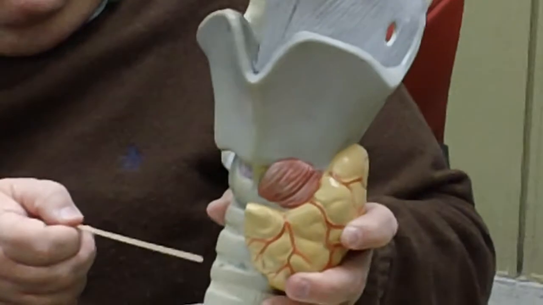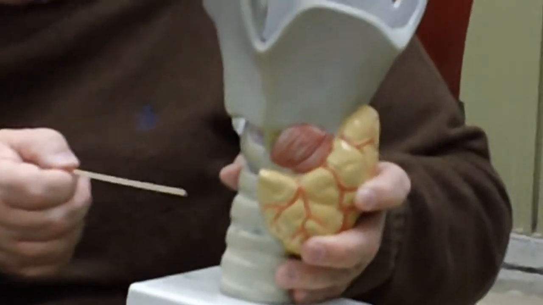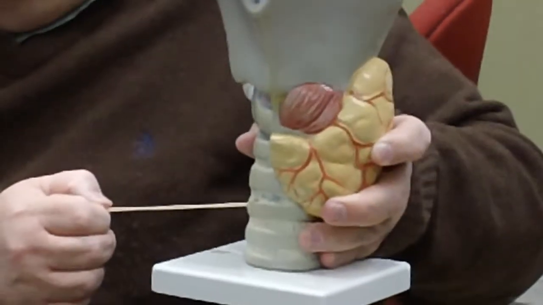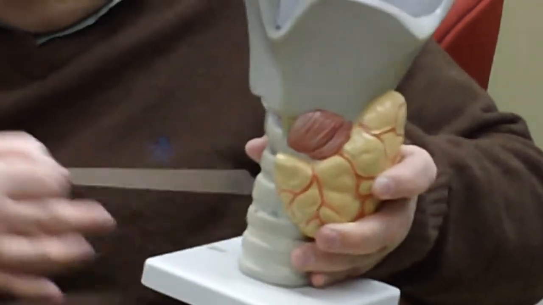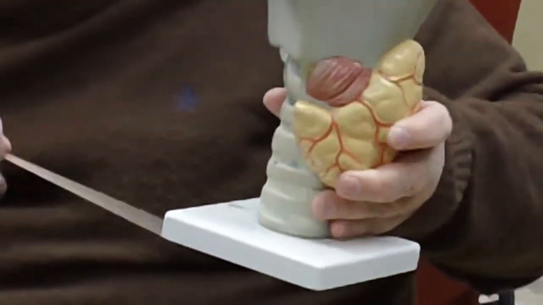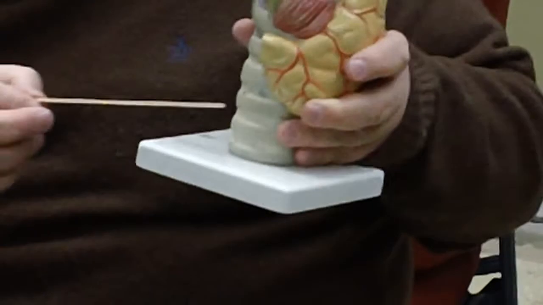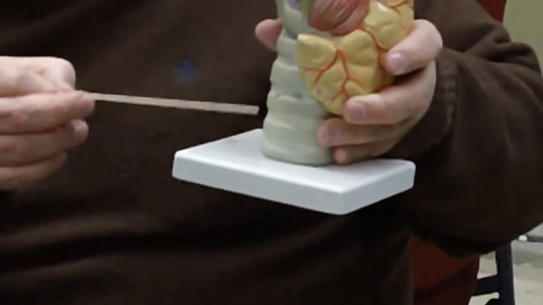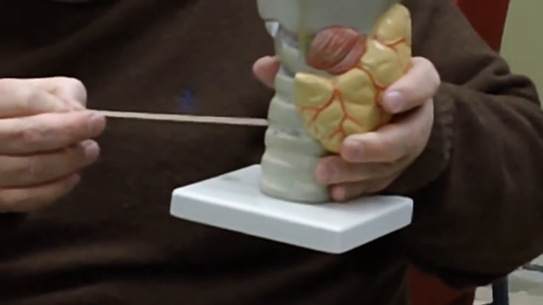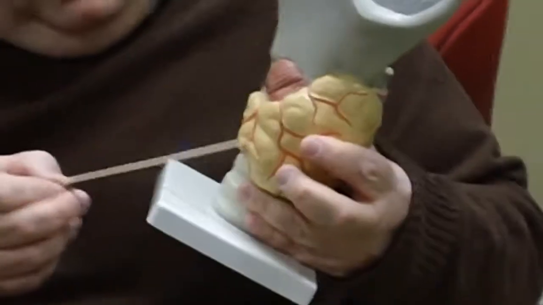Okay, and then these are your rings of cartilage, the C rings of cartilage in the trachea. Okay, it's an incomplete structure. We'll see what happens in the posterior aspect in a minute. And these are known as annular ligaments between the cartilage rings. This is obviously the thyroid gland.